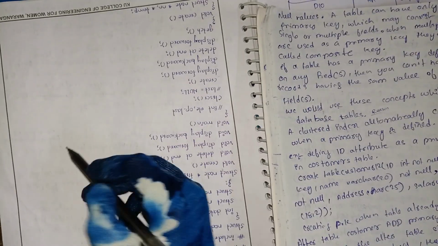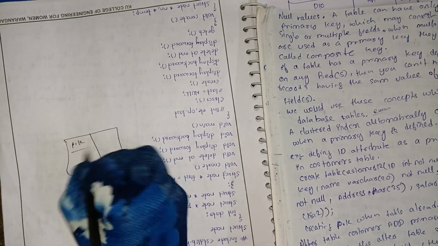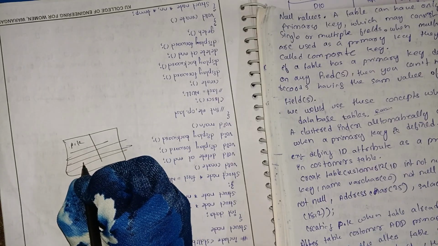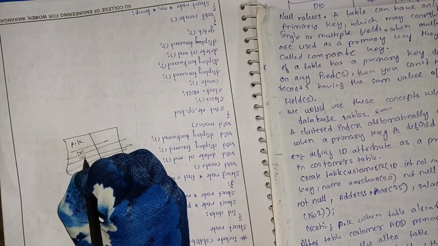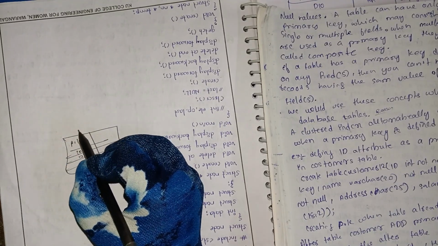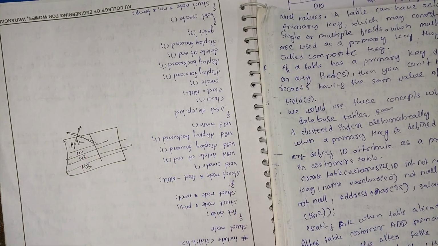If a primary key column is there, then we can't leave this cell empty. Some value must be there. We can't write the primary key column like this. This is not possible.